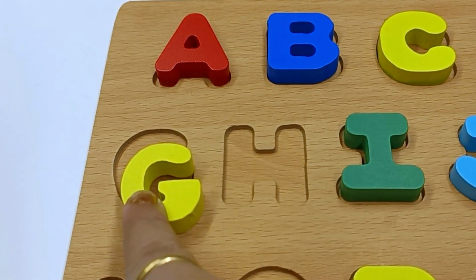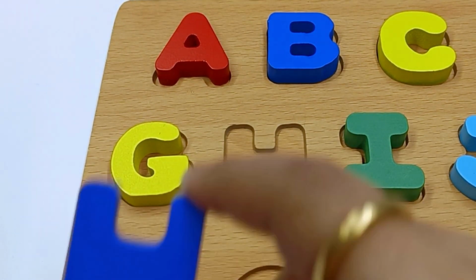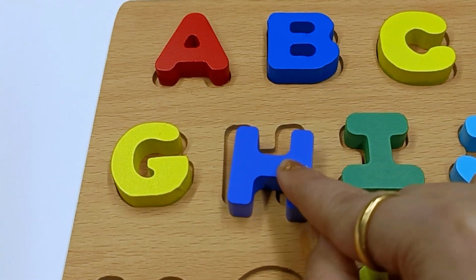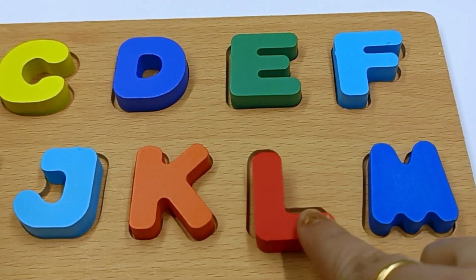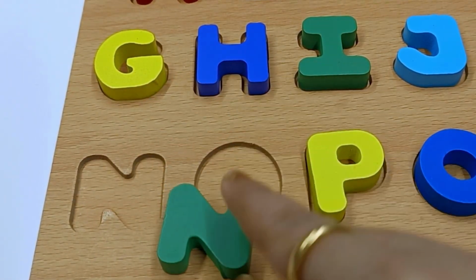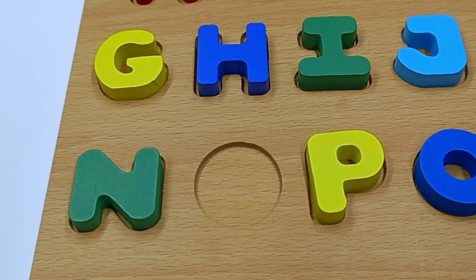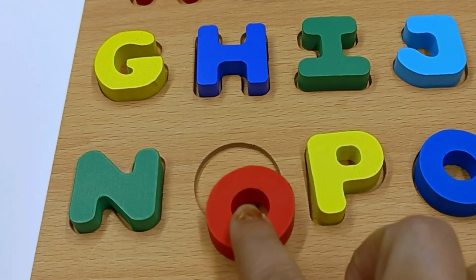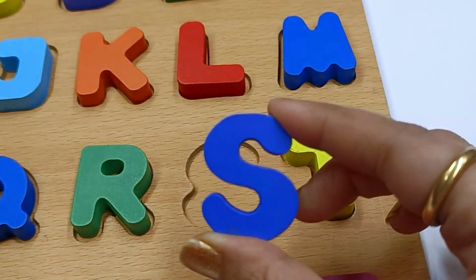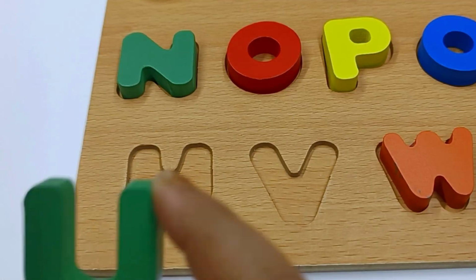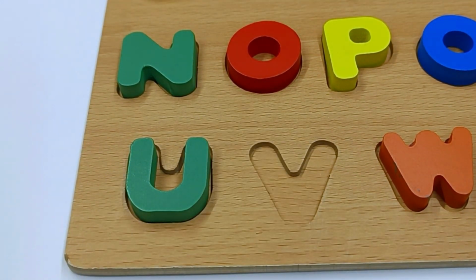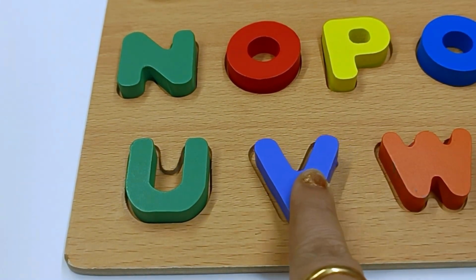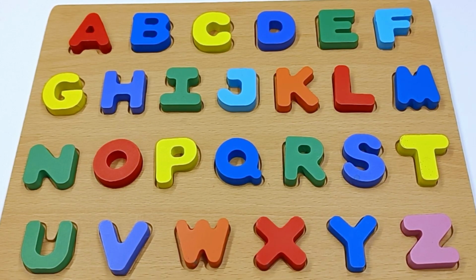G, H, letter L, N, O, S, U, and V. So here we have completed A to Z.